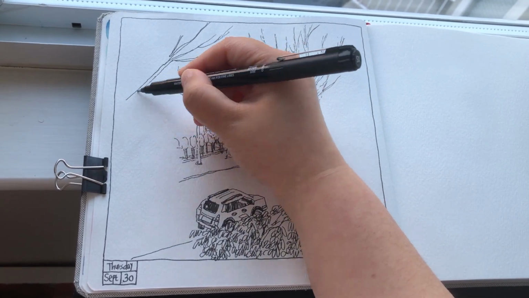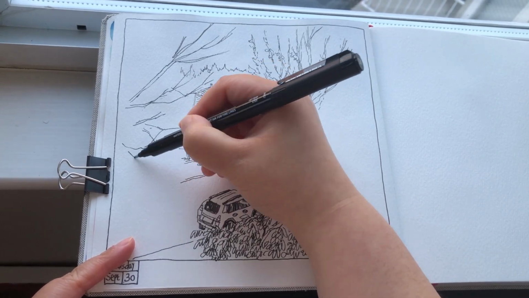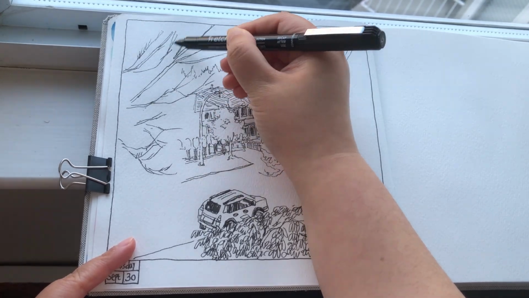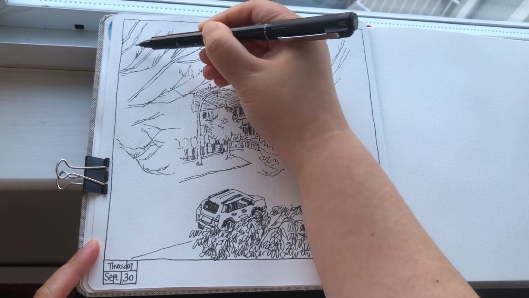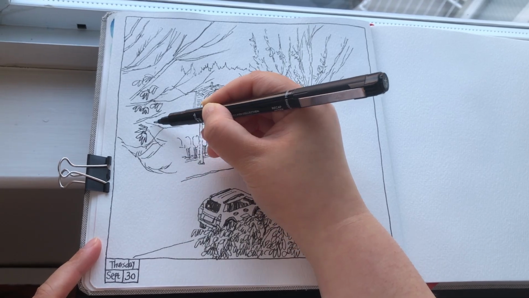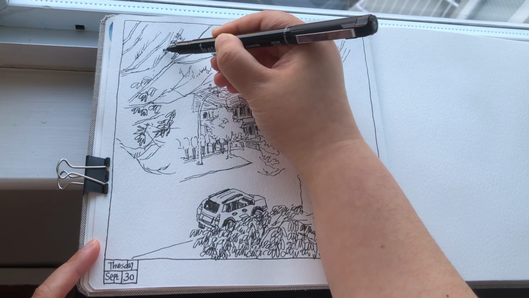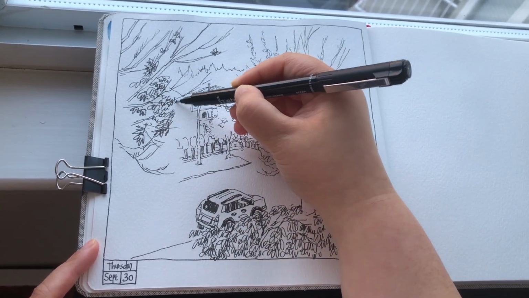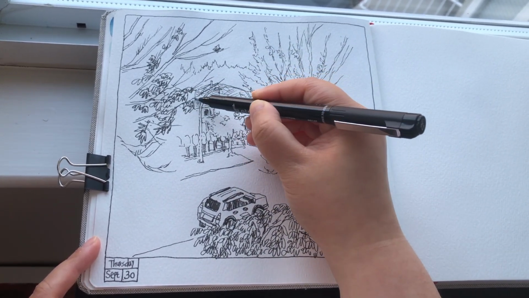Okay, and now I'm adding this red tree in the foreground. When drawing trees, if I can see the tree branches and twigs, I always draw those first. That's easier to determine the structure of the tree. And now I'm adding these loose leaves hanging on the branches and twigs. The leaves are almost falling off this tree, mostly. It's half bare now.